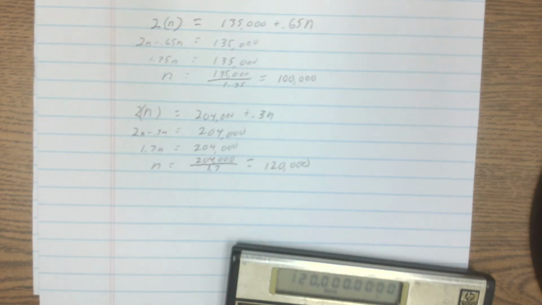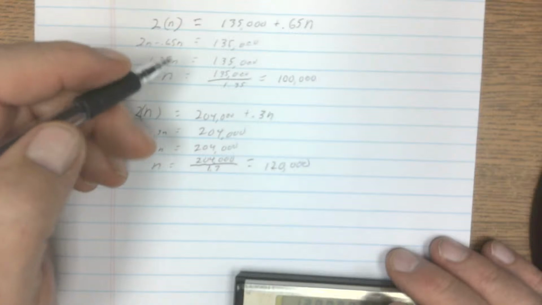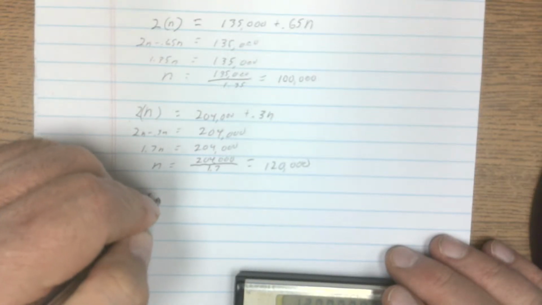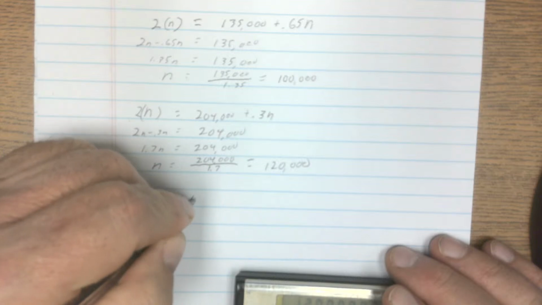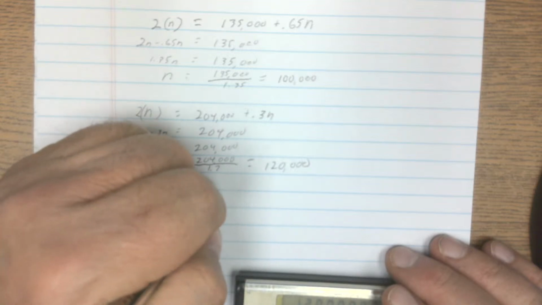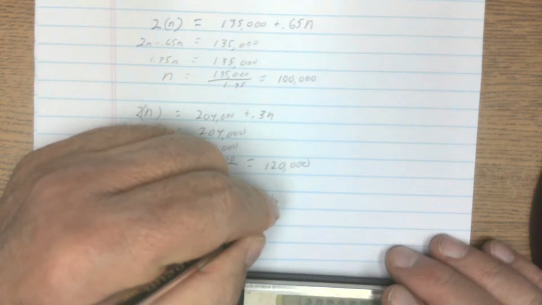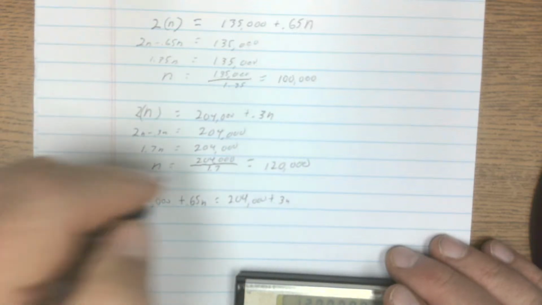What volume level would produce the same total cost regardless of machine purchase? So now we just set those two equations equal to each other. 135 plus 0.65N equals 204 plus 0.3N.